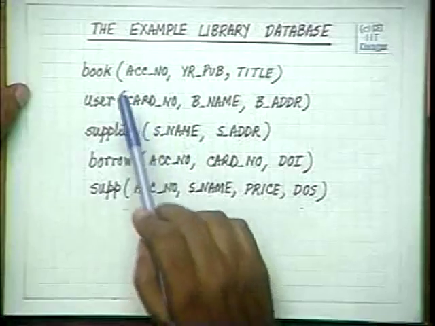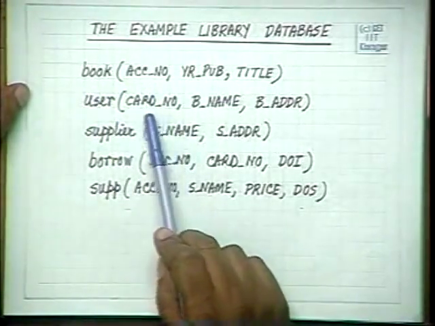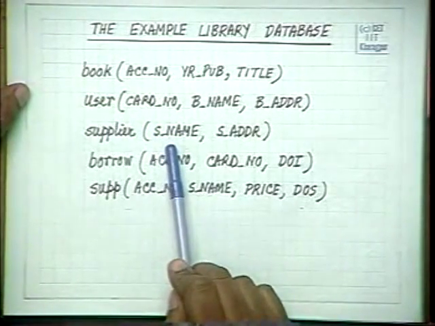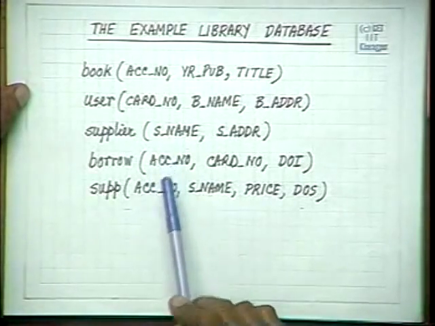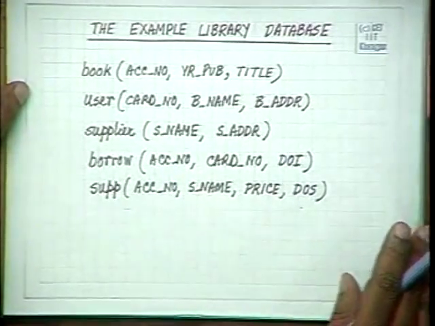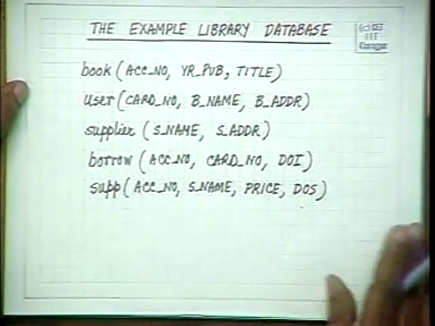For example, in the book relation, accession number is the primary key. Here card number is the primary key. Here supplier name is the primary key. Here and here both, accession number is the primary key. Functional dependencies generalize this concept further. We shall see how it does so.